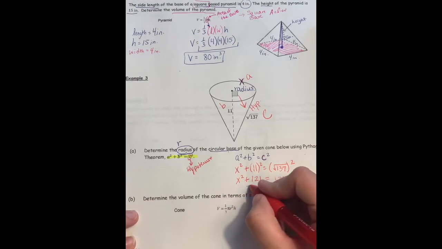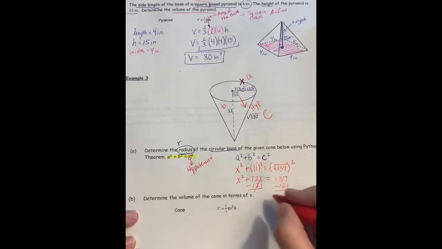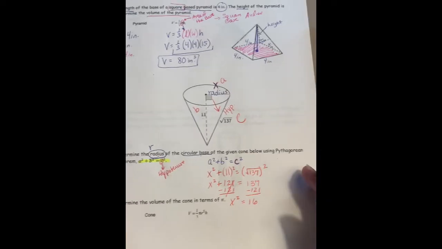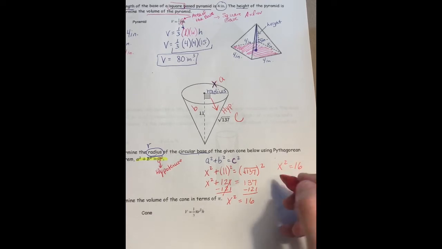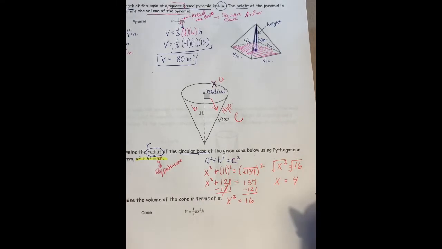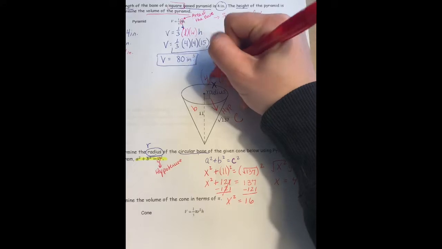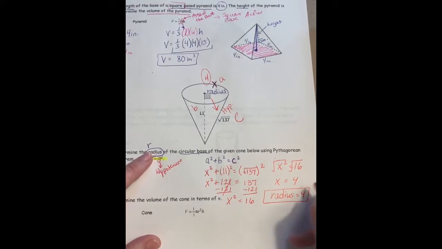I got to get X alone. I bring over the 121 by subtracting. I get X squared equals 16. I'm just going to write it over here. X squared equals 16. Now still the X is not alone, it's squared. I need to get rid of that squared by doing the opposite, which is square root. Square root of 16 is 4. So my 4 can go up here. And they were looking for the radius, so I really should say the radius equals 4.